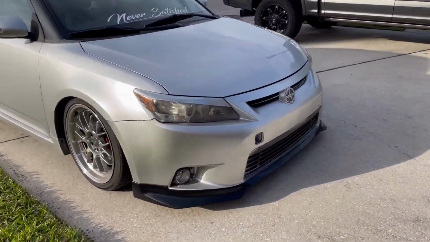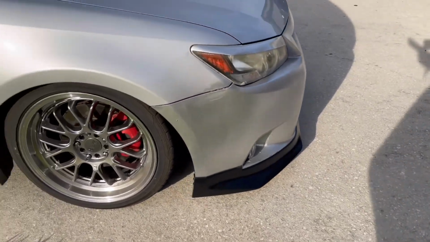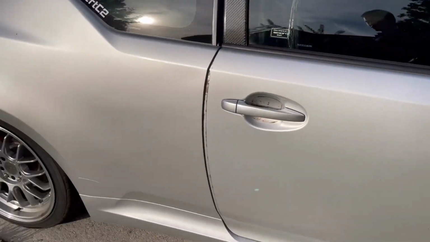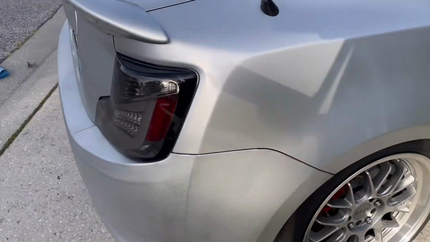My beautiful baby. New lip today that I just put on. She's real dirty. Real dirty.